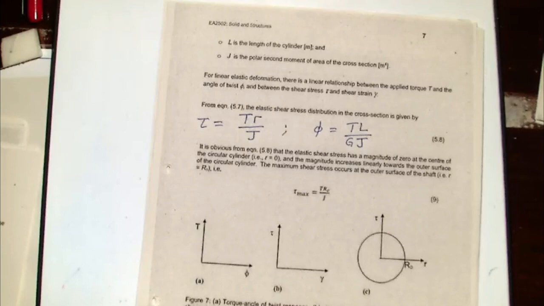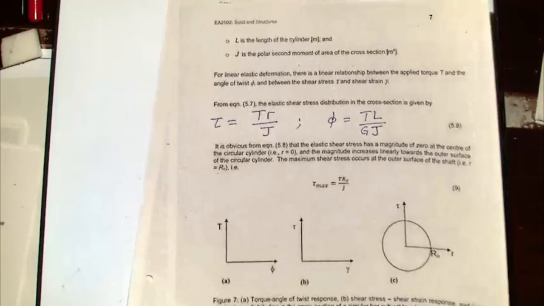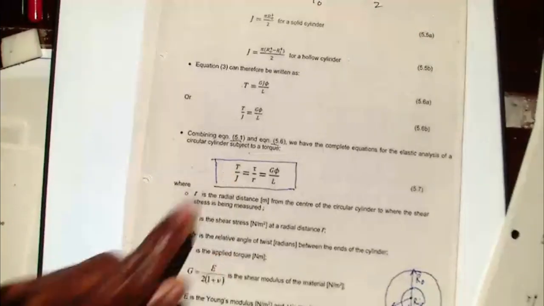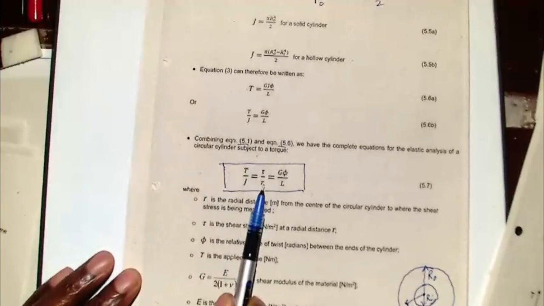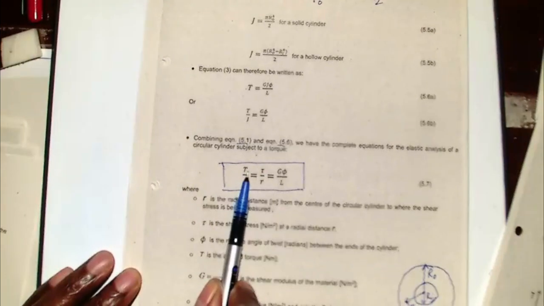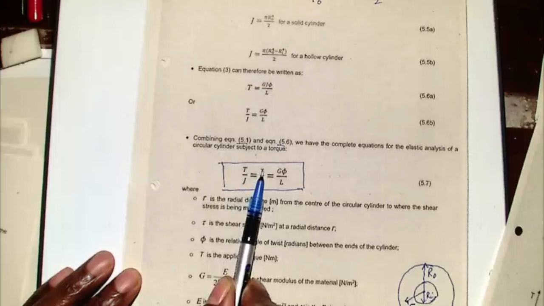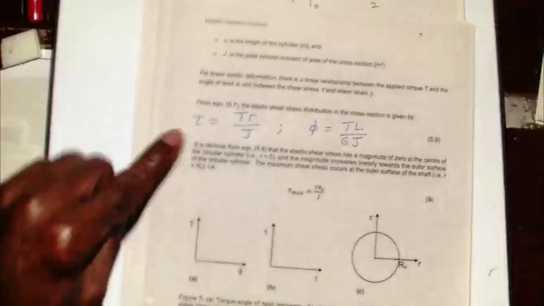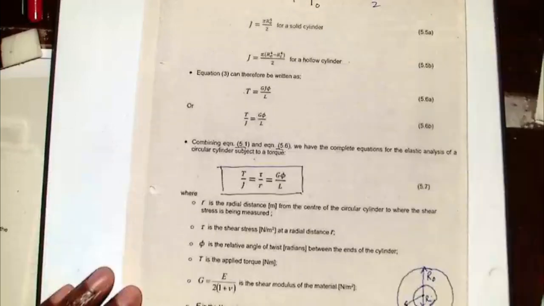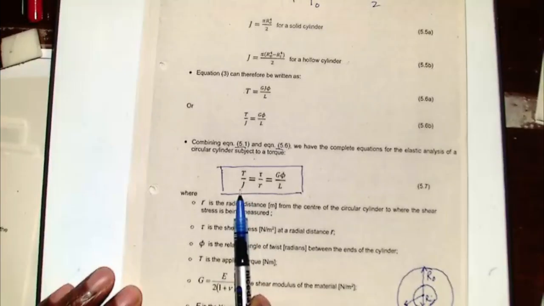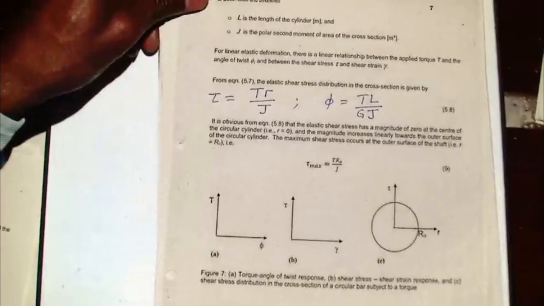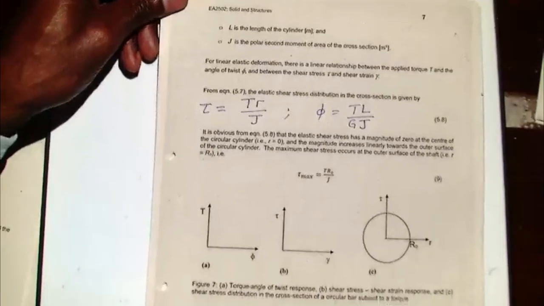So what we have there, I've just used that particular equation. I've used the first two. I brought r from here to this side. So I now have shear stress equals torque times distance over J. That gives us the first one. And I've used the torque and this one to find the next one, because it's much easier that way.